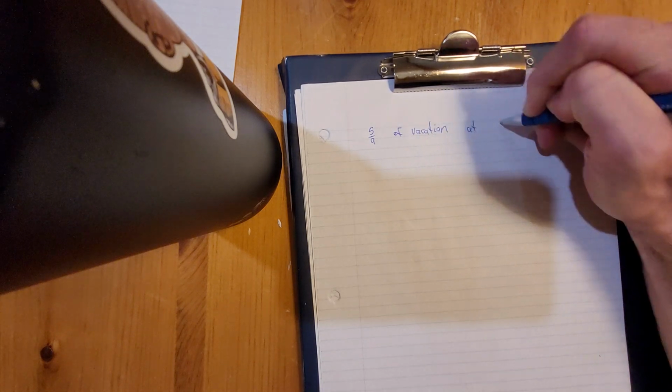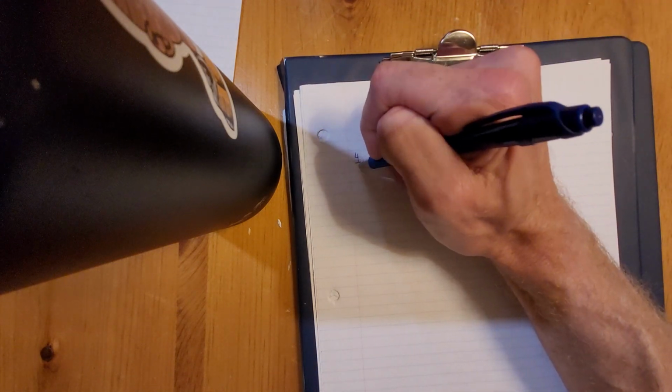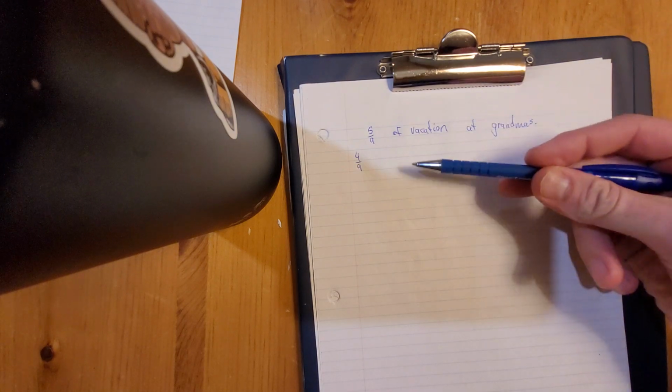All right, let's solve this problem. So it says she spends 5/9 of vacation at grandma's. Okay, we know that leaves 4/9 of a vacation left, right? So grandma's was 5/9, 4/9 was the rest, because the total is 9/9, which is the whole vacation.